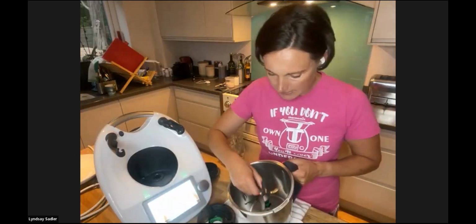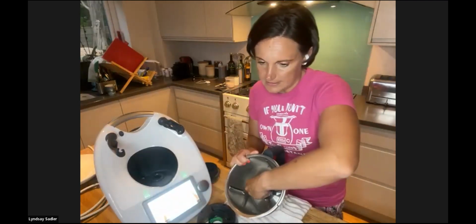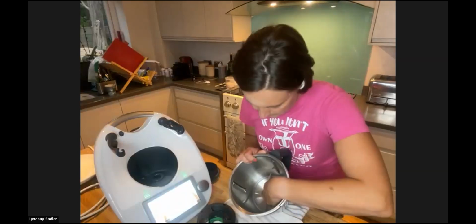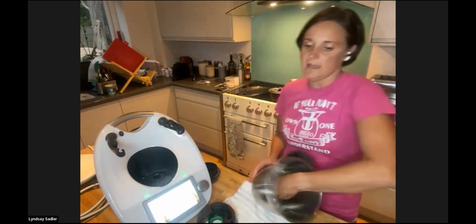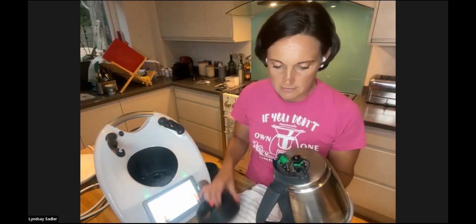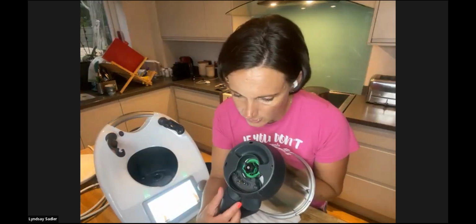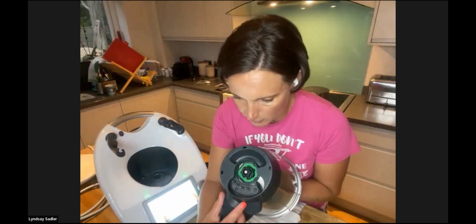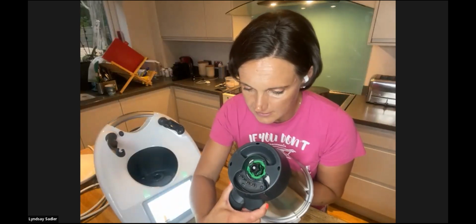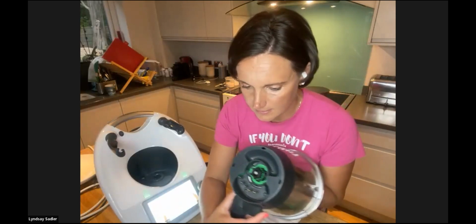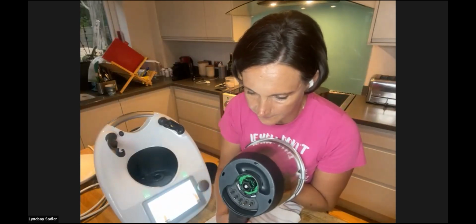To put your blades back in, you pop them in from the top, and then the easiest way is there's a sort of protruding bit on the top. I hold that, flip it upside down, put my base on, and you can see I just put it off side, and then I just twist it towards the center again.